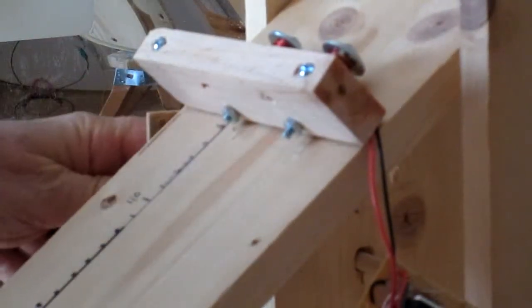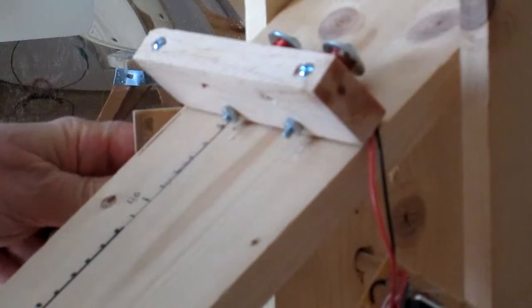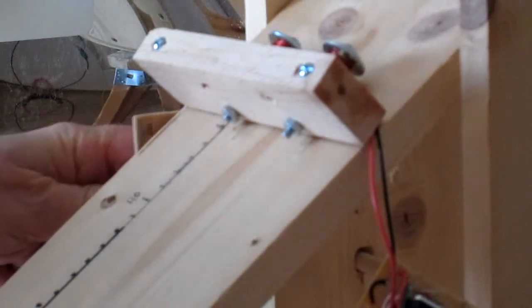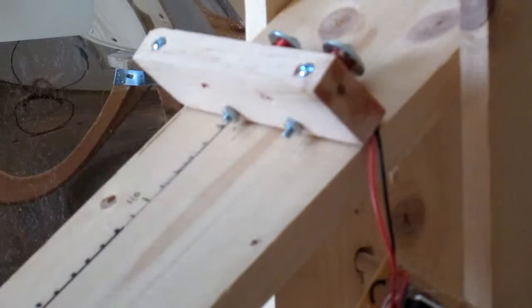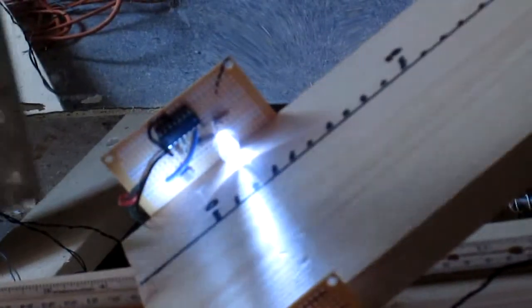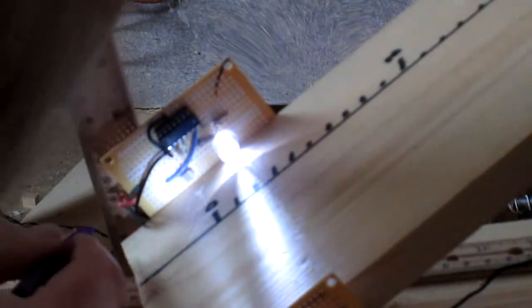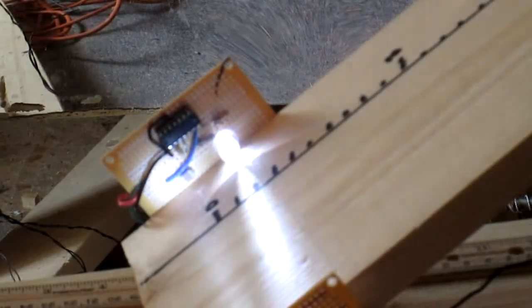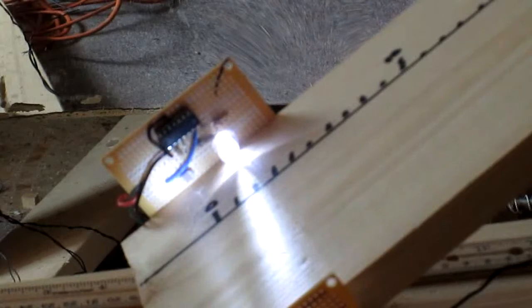Looks like it's right at 30, about 30 centimeters. And the bottom sensor is right down here, at 5 centimeters. So it's 30 centimeters minus 5 centimeters, or 25 centimeters initial height.